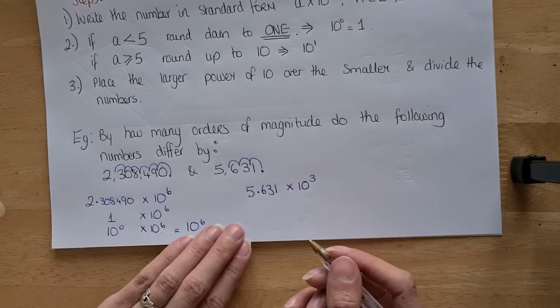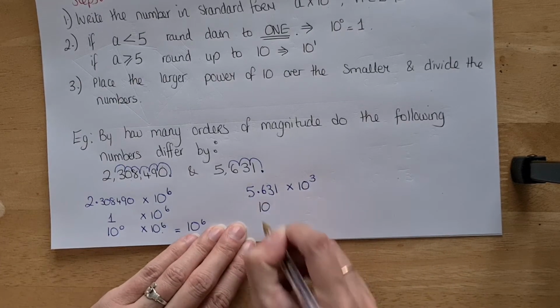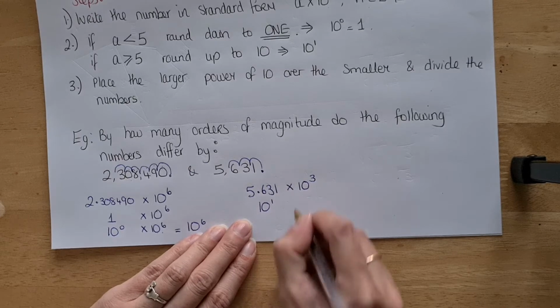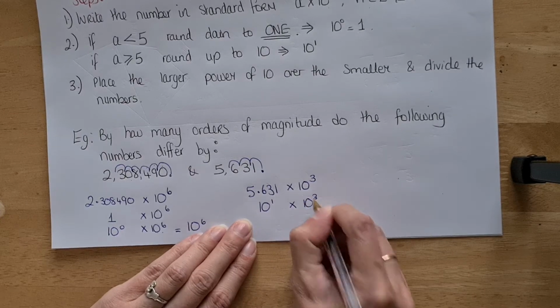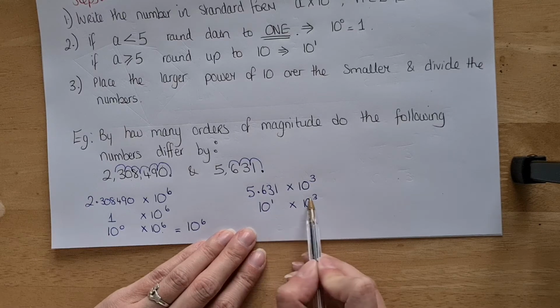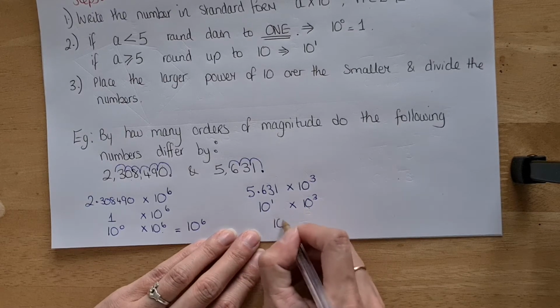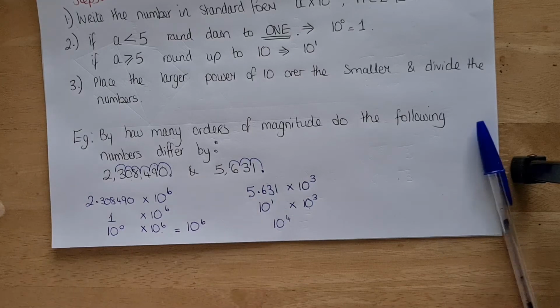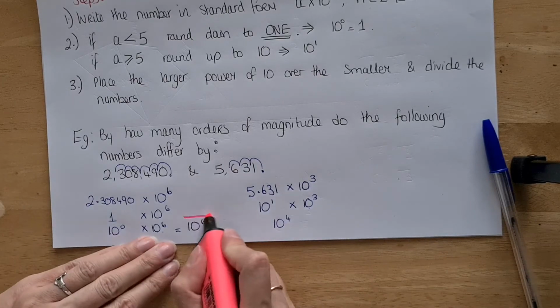Well, I've got 5.631. That is greater than 5, so I'm rounding that up to 10. And it's 10 to the power of 1, multiplied by 10 to the power of 3. Rule of indices: when the base numbers are the same, you add the two powers. So that's going to end up being 10 to the power of 4. Okay? So I'm just going to highlight both answers.